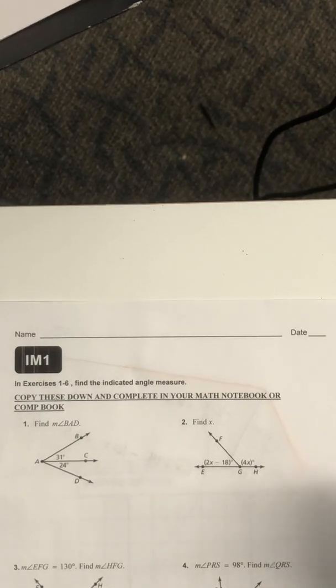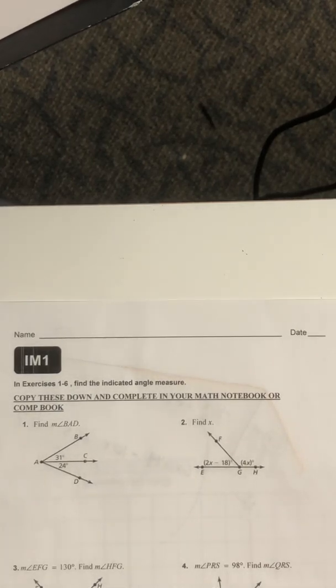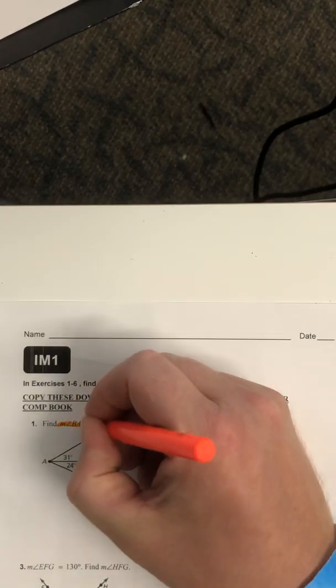All right, when it comes to angles, a lot of this is really almost common sense, and I mean that in a good way. It's just we have to figure out what we're finding and what information is given to us. And so a lot of this is technically critical thinking. So for example, number 1, find the measure of BAD. We have to see where BAD is. We want to find that measure.